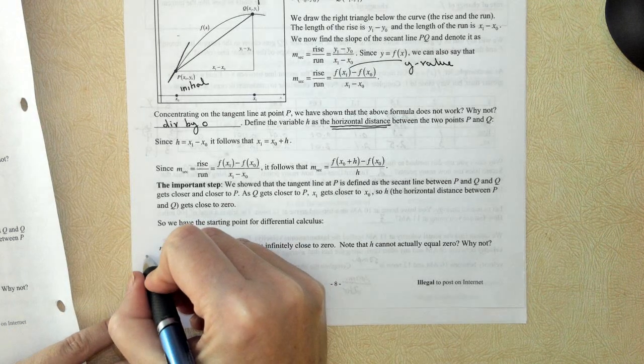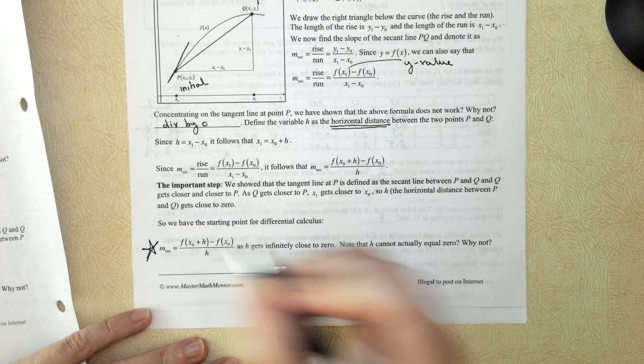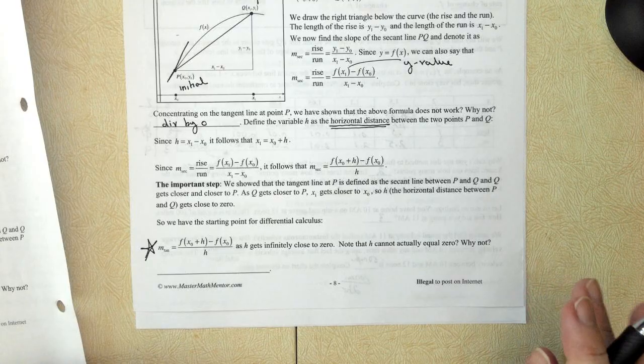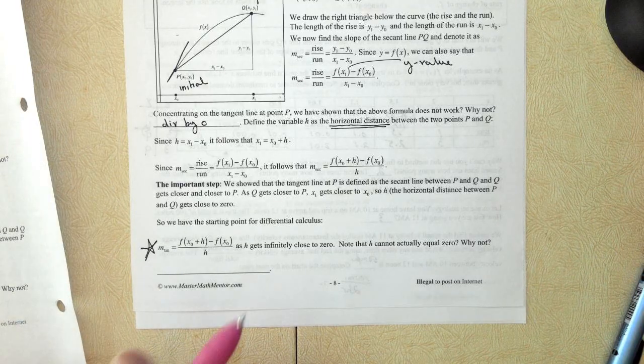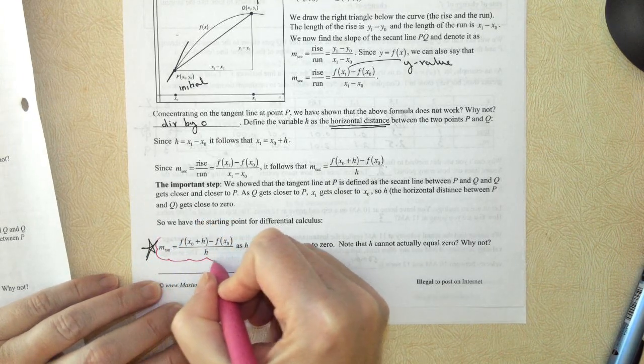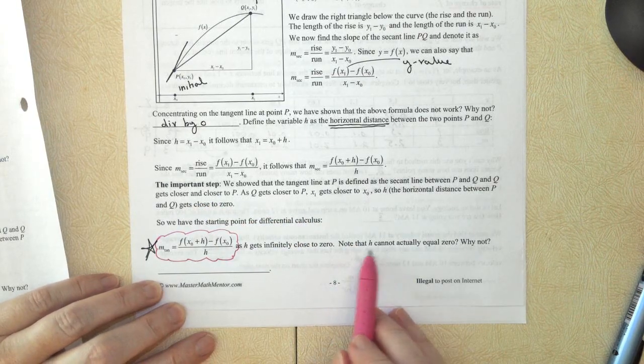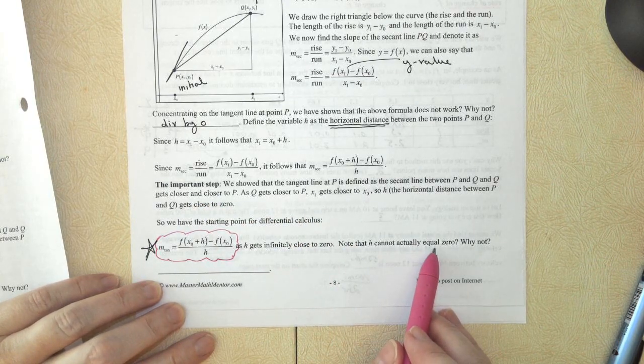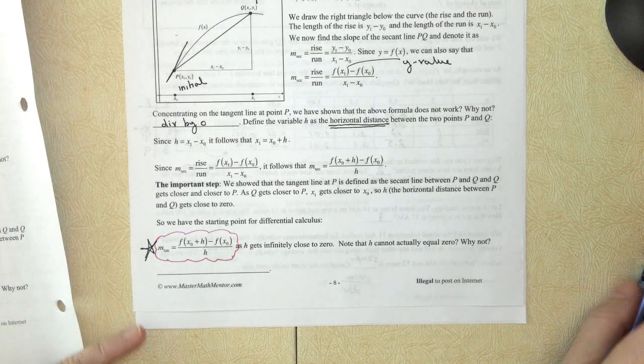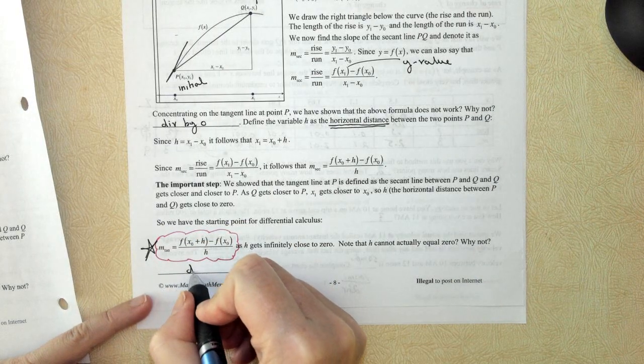And this is our big formula. We want to highlight it. We want to star it. We want to bubble it. It is going to come back again and again and again. Okay? Note that h cannot actually be equal to 0. And again, if that happens, we're going to be dividing by 0.